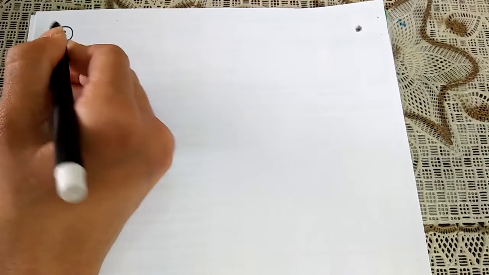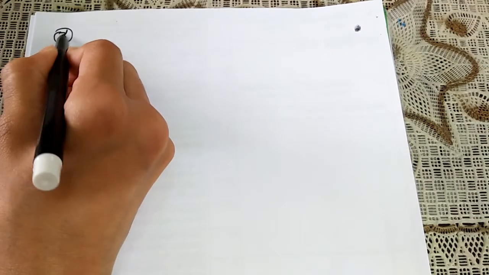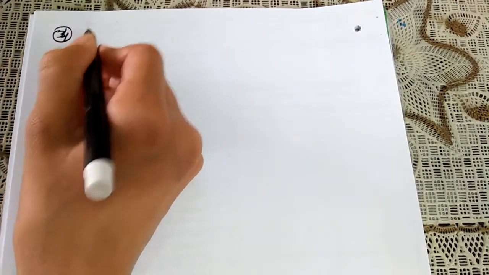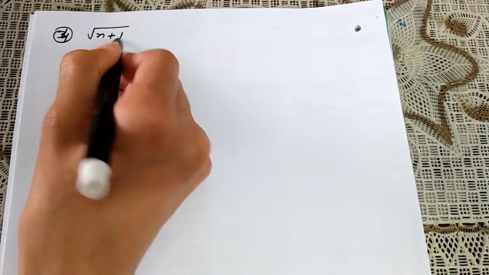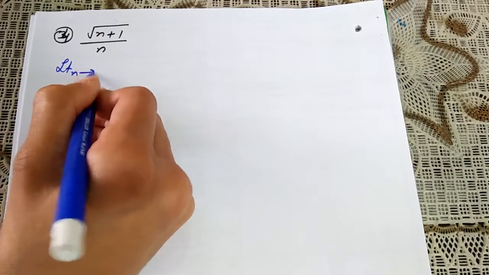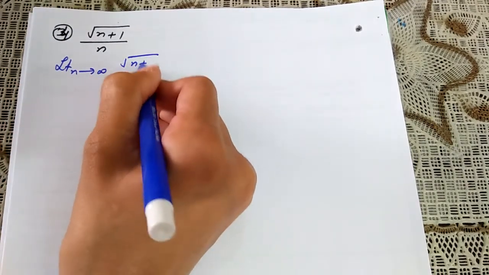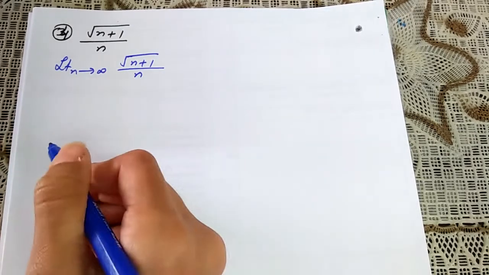We just did question number 3. We are on question number 4: square root of n plus 1 over n. Limit n approaches infinity of square root of (n plus 1) over n.